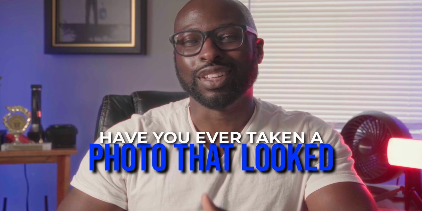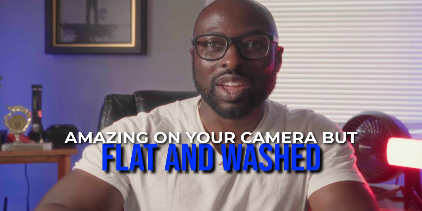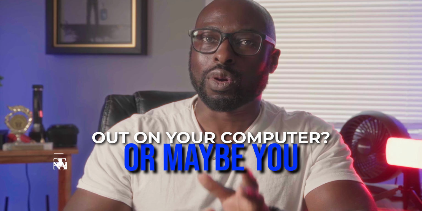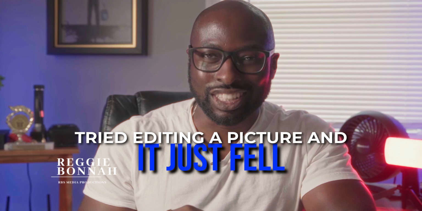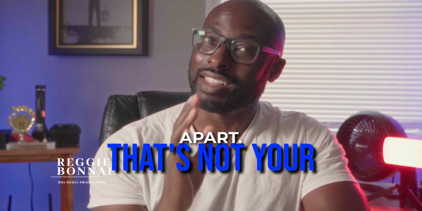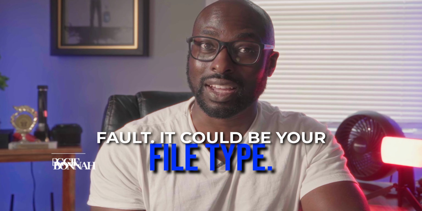Have you ever taken a photo that looked amazing on your camera but flat and washed out on your computer? Or maybe you tried editing a picture and it just fell apart. That's not your fault, it could be your file type.